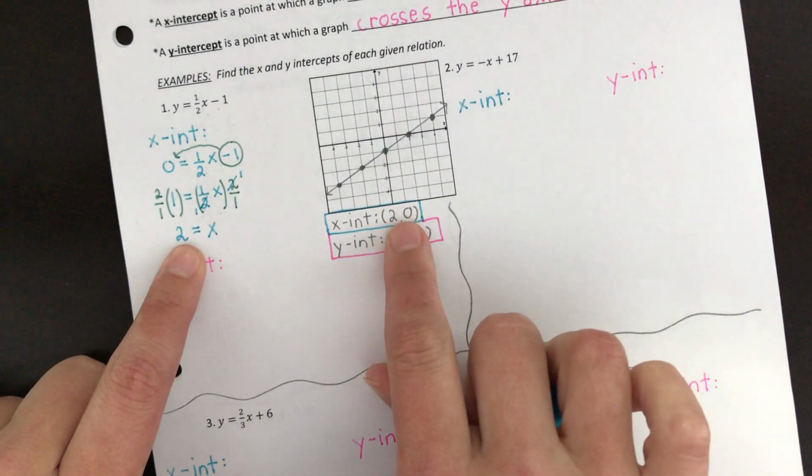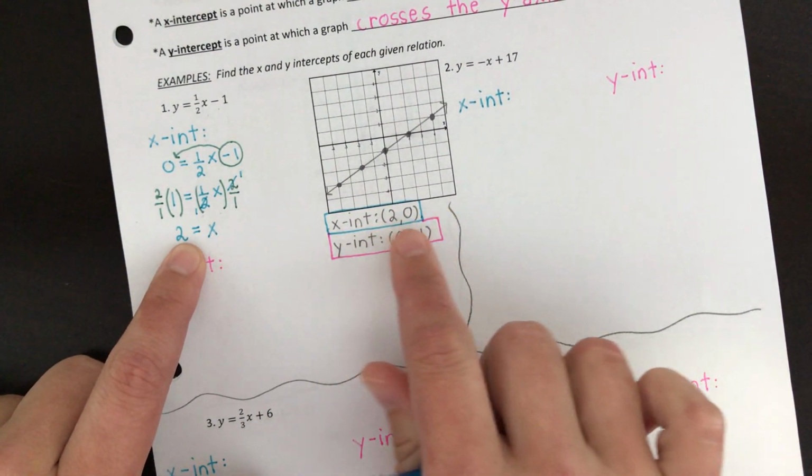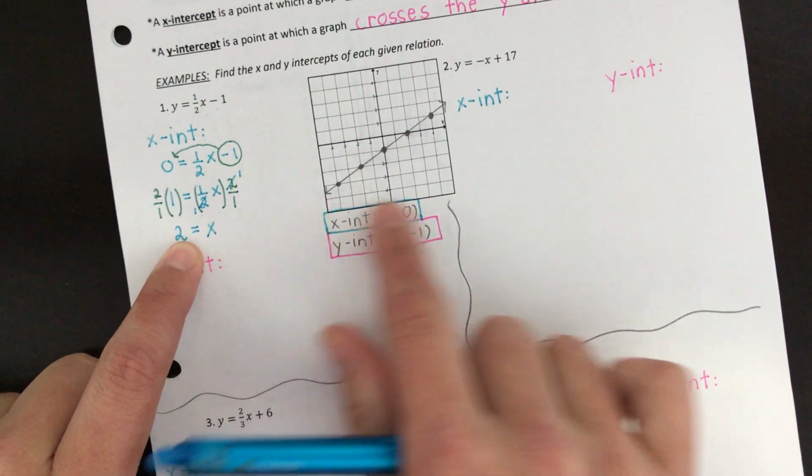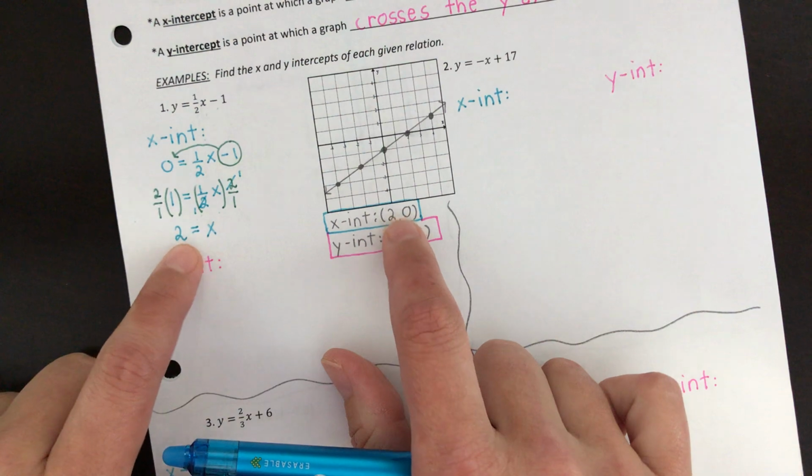That's perfect. That matches our x-intercept here. Now, even though we're doing the algebra, you'll still want to write your final answer as an ordered pair. So that's good news that it matched.